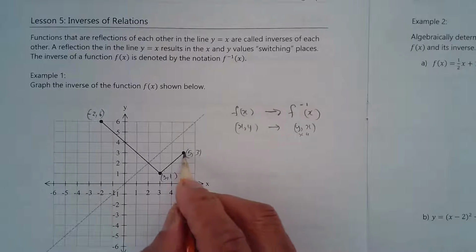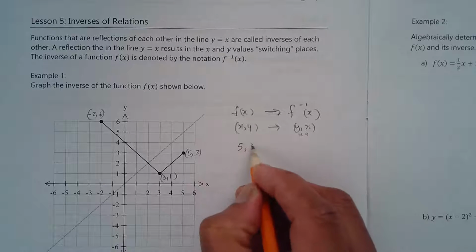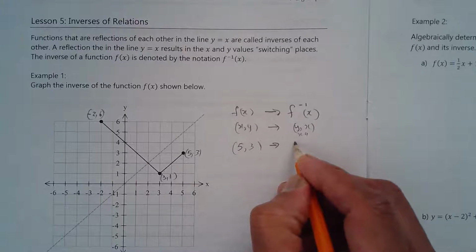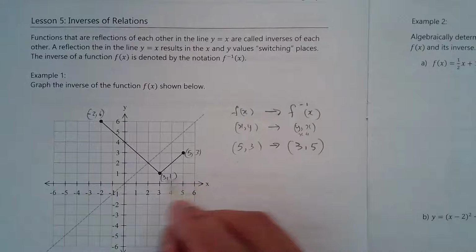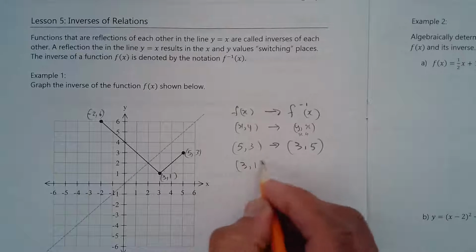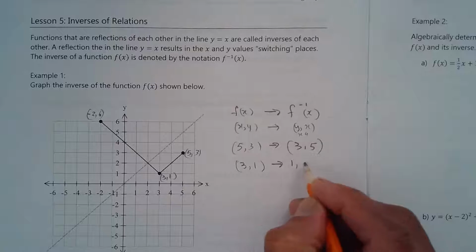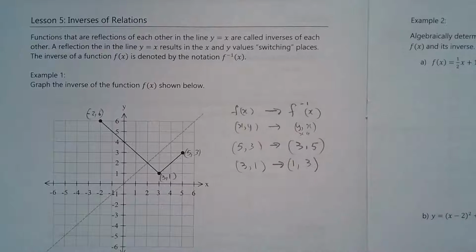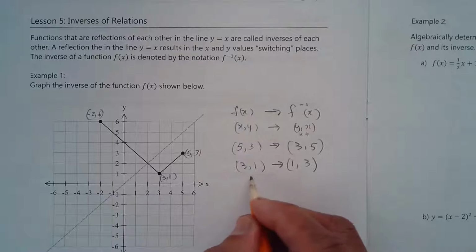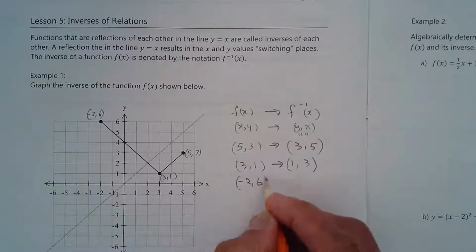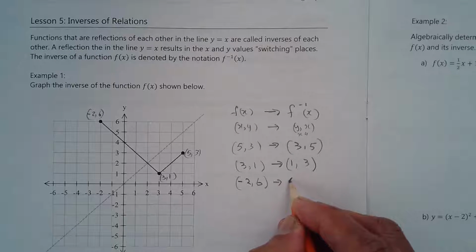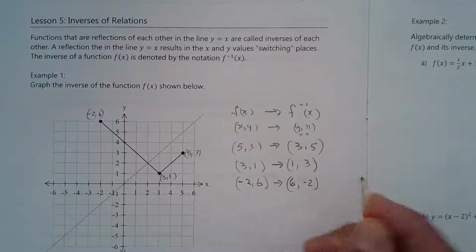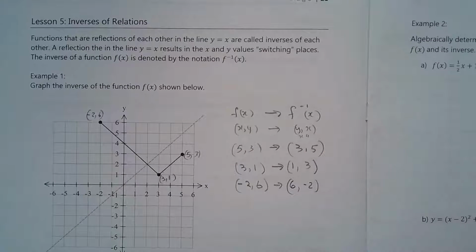So the first point we can use is 5, 3. We switch that around, it becomes 3, 5. First coordinate point. The next point we have is 3, 1. We switch that, we get 1, 3. And the third point on f is negative 2, 6. Switching both of the coordinates, we have 6, negative 2. Now, these are the points we will be using to graph our inverse.